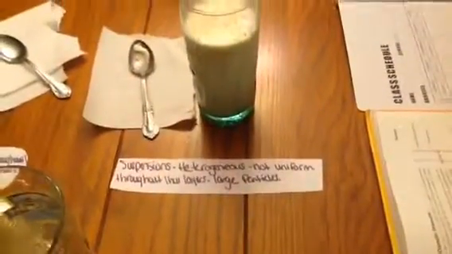If you move on to suspension, it's a heterogeneous mixture, not uniform throughout. It has layers, and it has large particles. This is mayonnaise in water. If you shine the light, it does not shine through. You can't see through, and it forms layers. That is the top layer and the bottom layer.